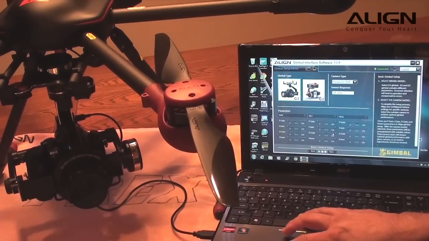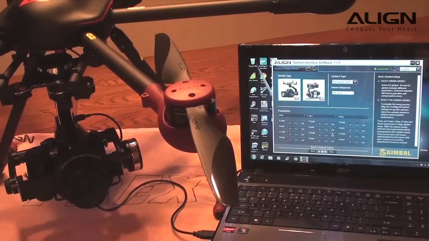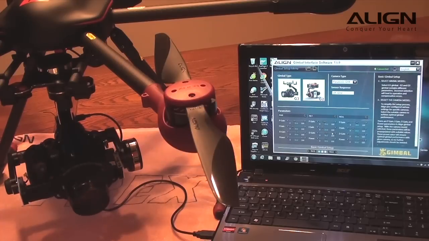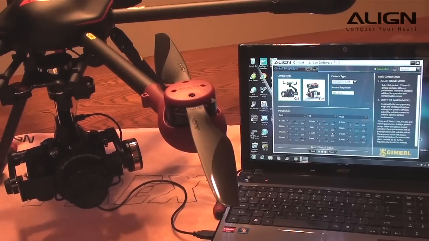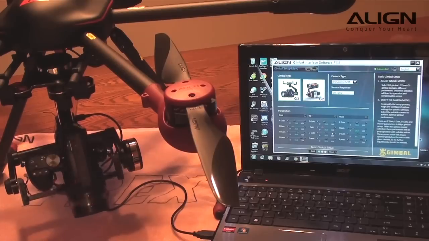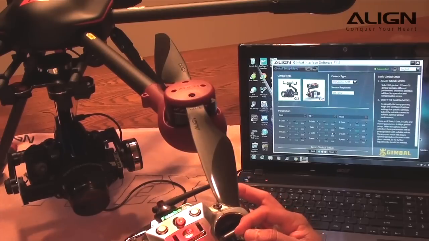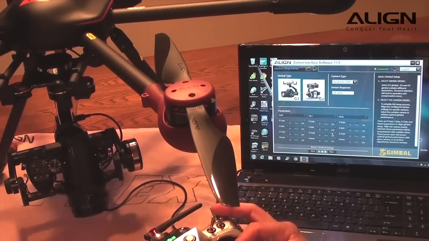Alright, and I'm gonna take it up another 10 points. I'm at 50 right now. And when it gets to the end of the movement, when you let off your gimbal on your radio, you get a nice smooth stop.